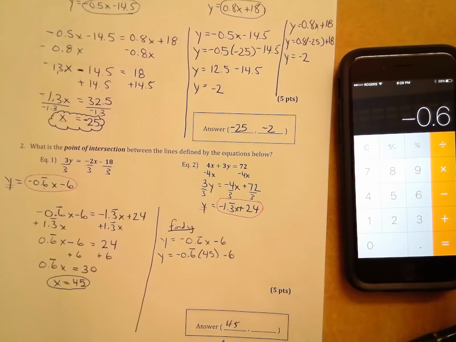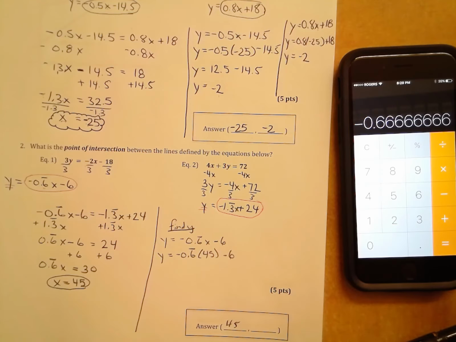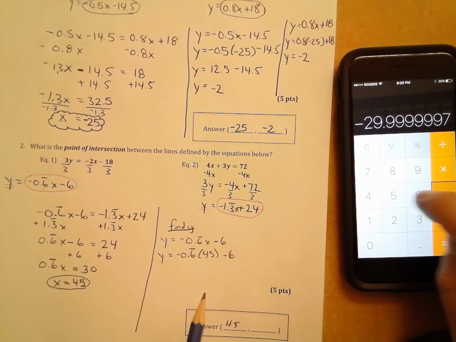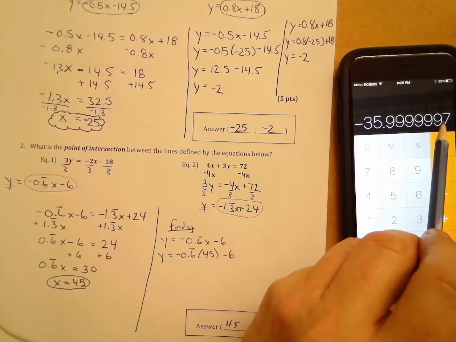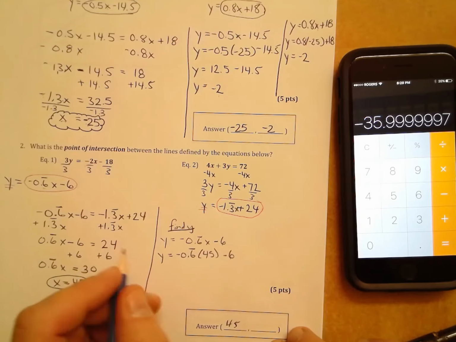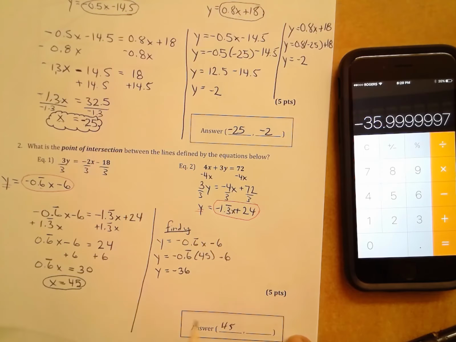Negative 0.6, whoops, don't forget the repeating, times 45 is equal to 30. 2/3 of, and then minus the 6, you get negative 35.999999. So that's rounding off to negative 36.